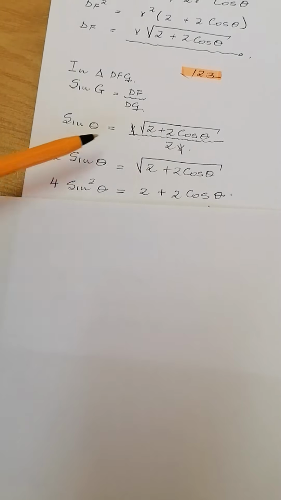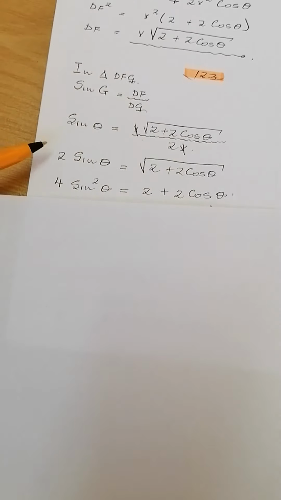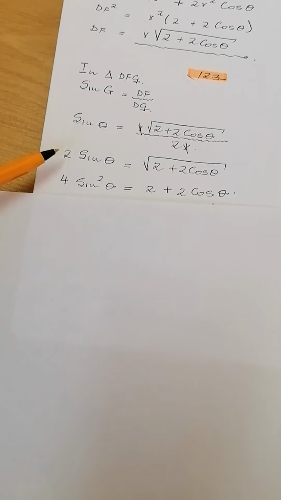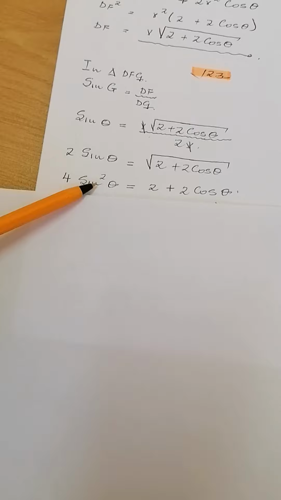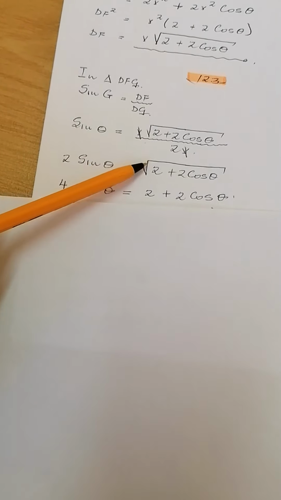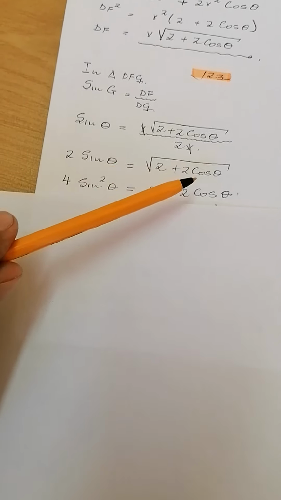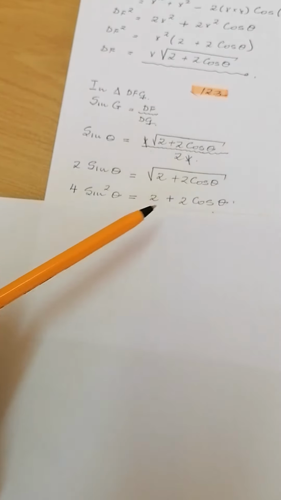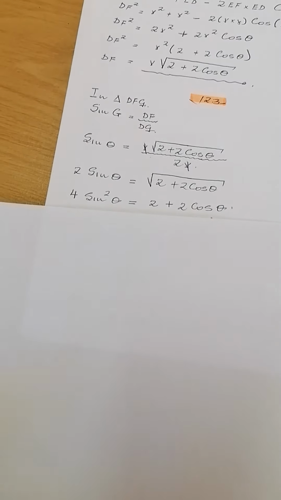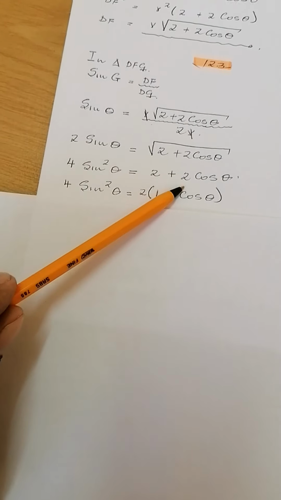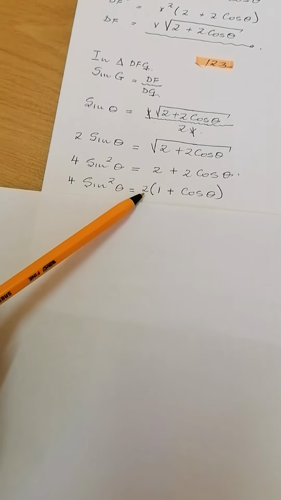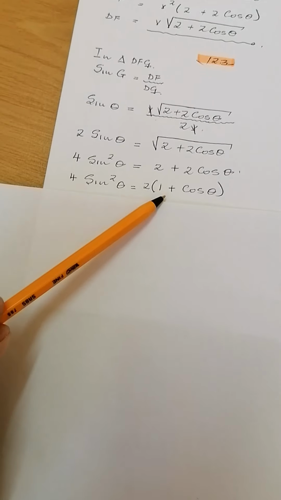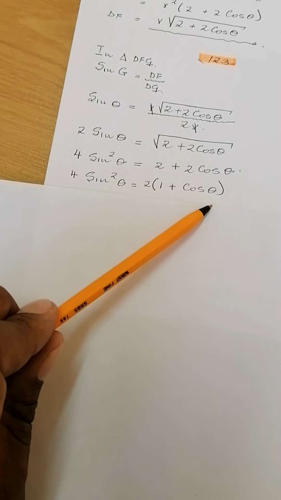If I square this and I square that, 2 sine theta squared would be 4 sine squared theta. Root 2 plus 2 cos theta all squared would be 2 plus 2 cos theta. I went on to simplify this, removed the common factor 2 and 2. I got 2 into 1 plus cos theta.